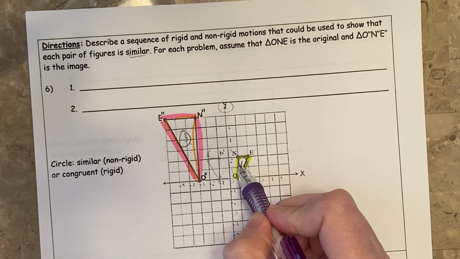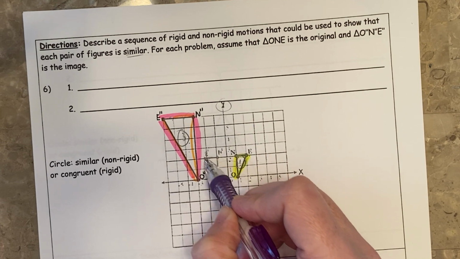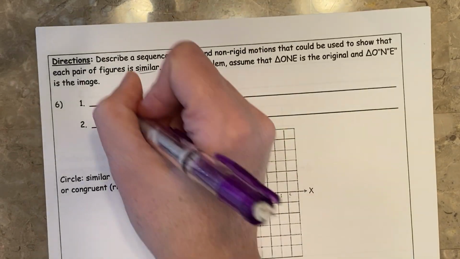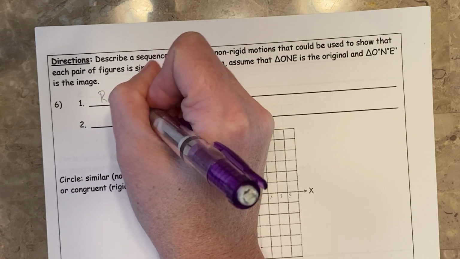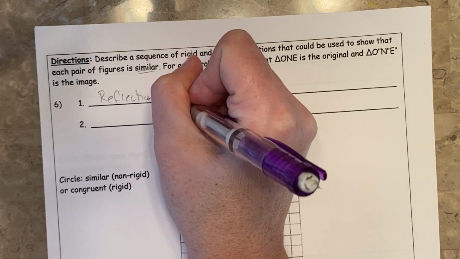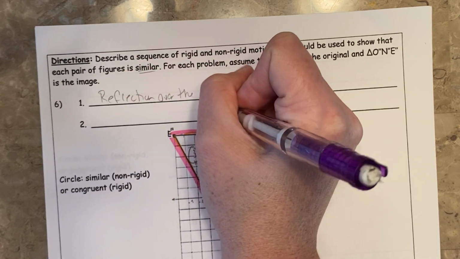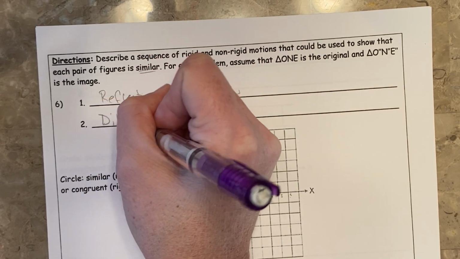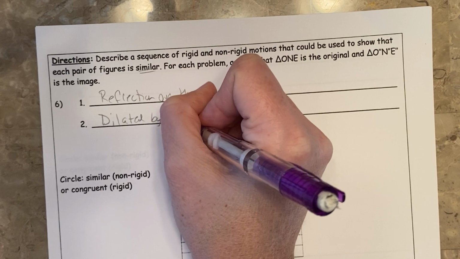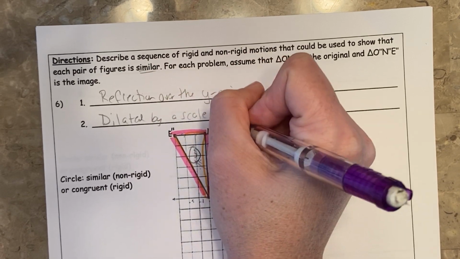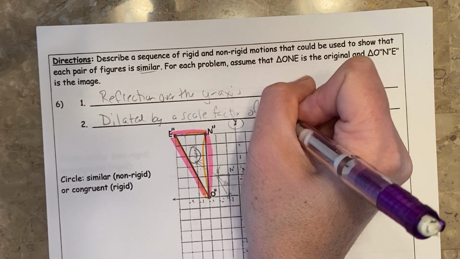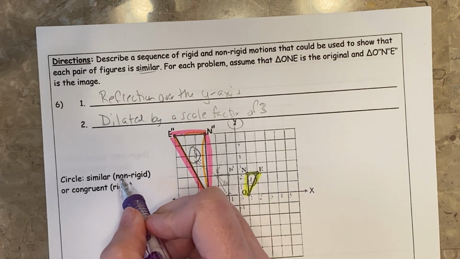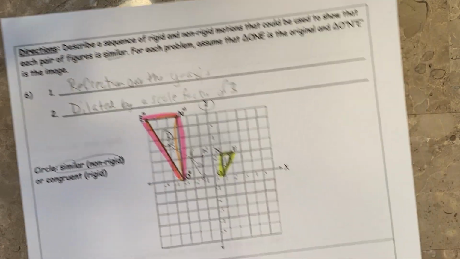Okay, so it was a reflection to get to the second one and a dilation to get to the third one. So it's going to be a reflection over the y-axis, and it's going to be dilated by a scale factor of 3. And that would be rigid.